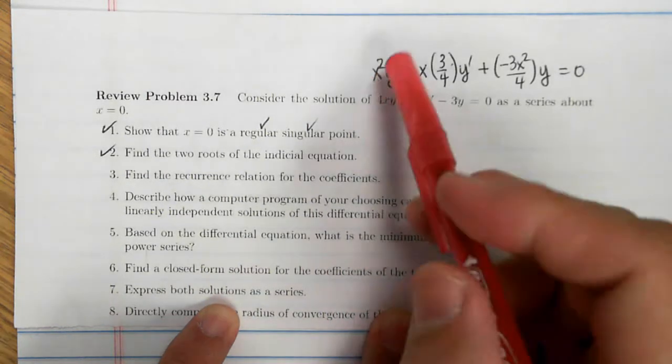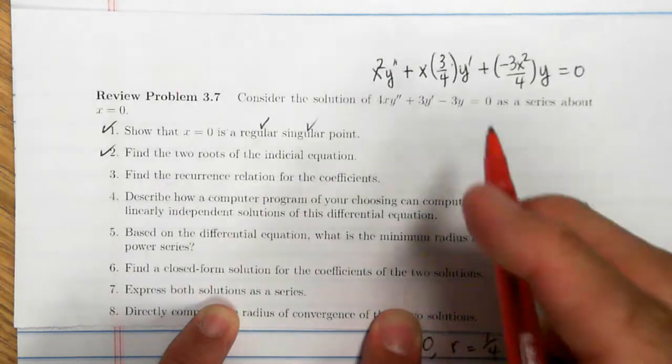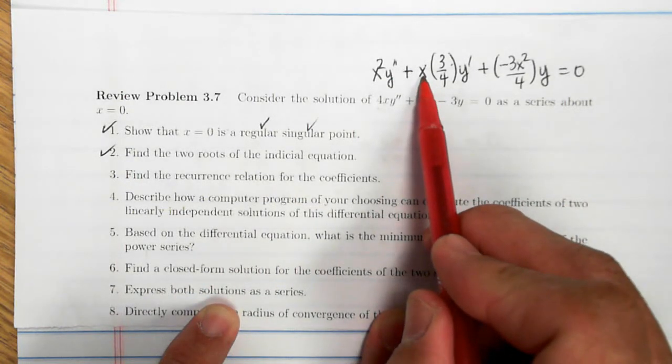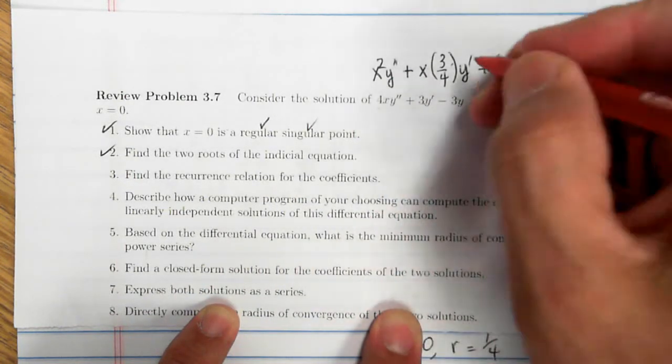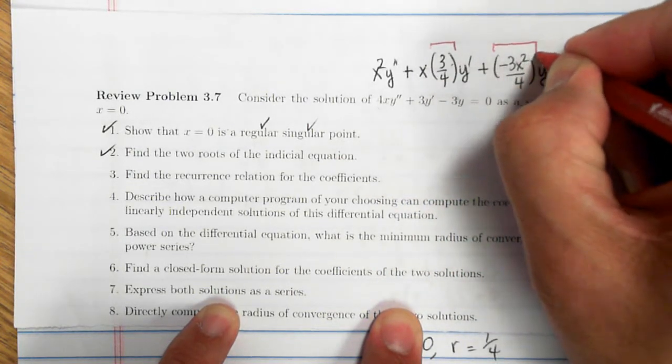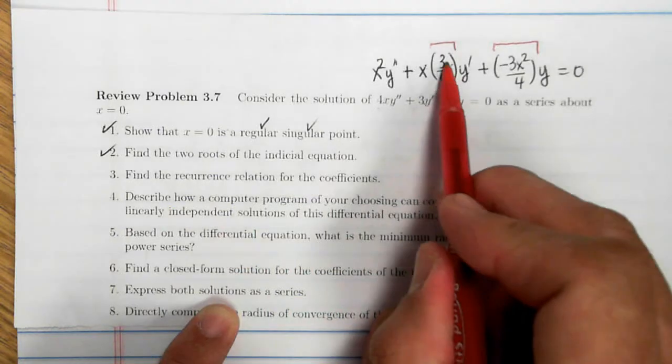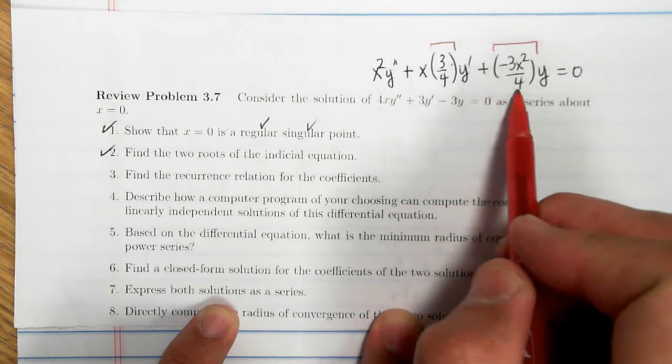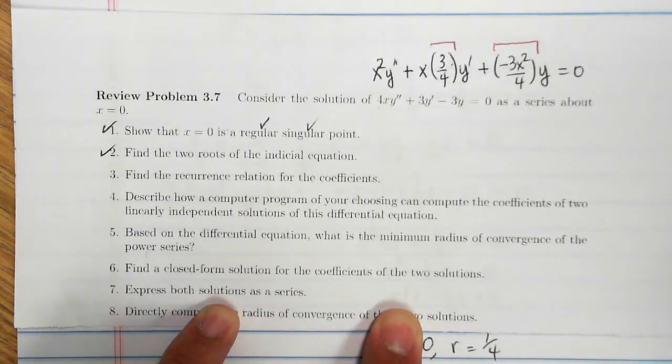So I have an x squared y double prime up front. Then I pulled this x out here, and then I have this. All right, we now take a look at the things that I have put in parentheses. In parentheses I have 3/4 and negative 3x squared over 4. Those functions are perfectly well defined. There's no places where if I plug in a number, it blows up.